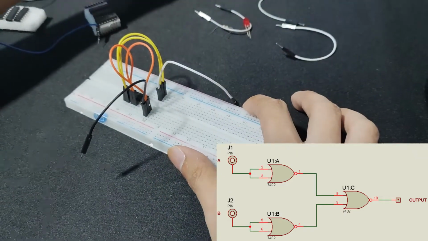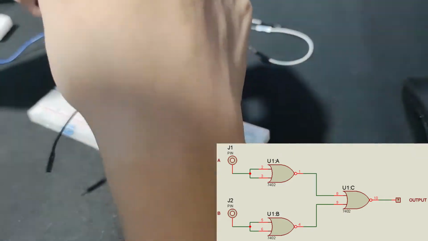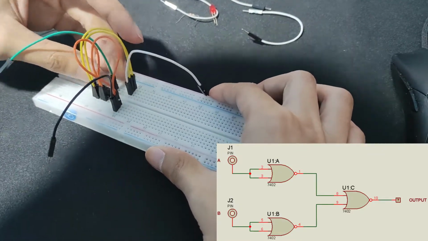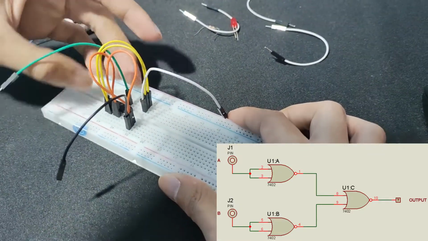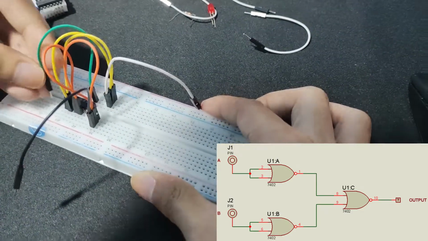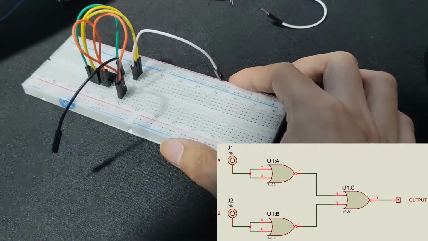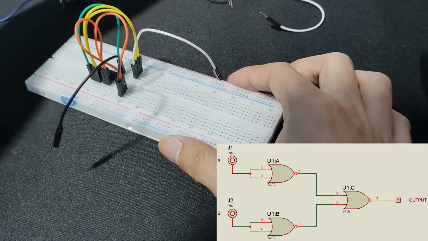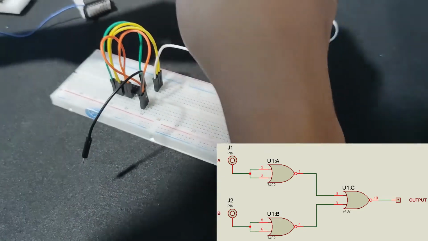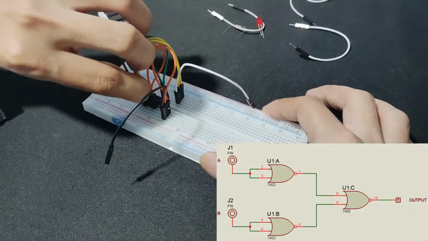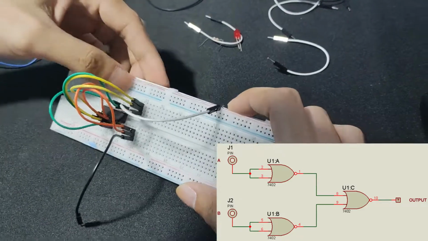Then 8 and 9, yung 8 nakakonect sa 1. Then yung 9 nakakonect sa 4. Then nasa 10 yung output.